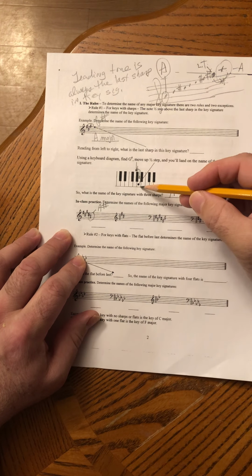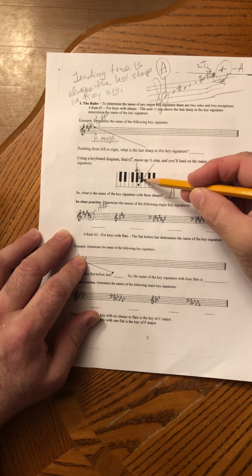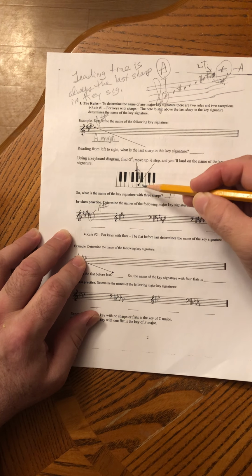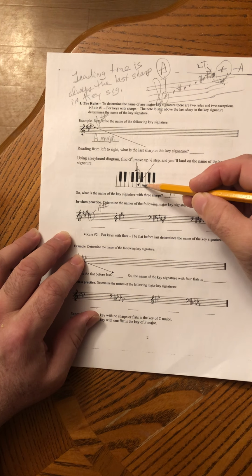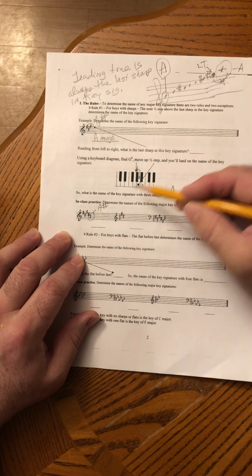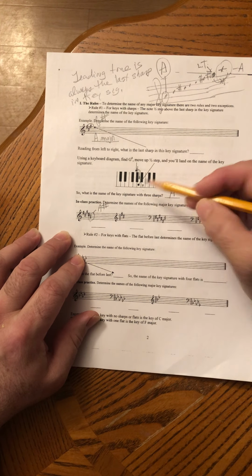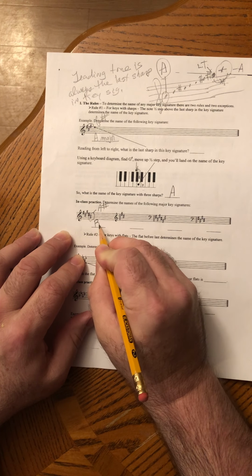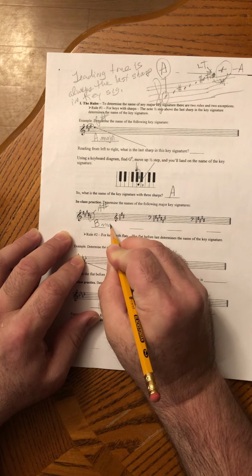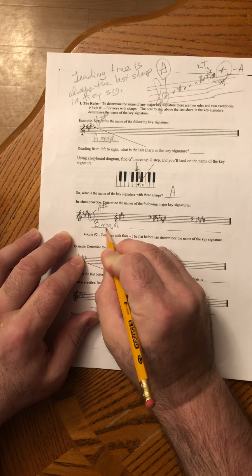So looking at a piano keyboard, you find A sharp, you go up a half step. Where do you end up? You end up on B. Don't make the mistake of writing sharps all over the place. Don't call it B sharp. You didn't land on B sharp, you landed on B. So a half step up from A sharp is B. So the name of this key signature, if it were major, is B major.